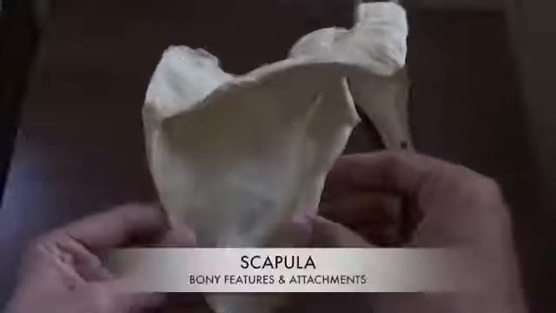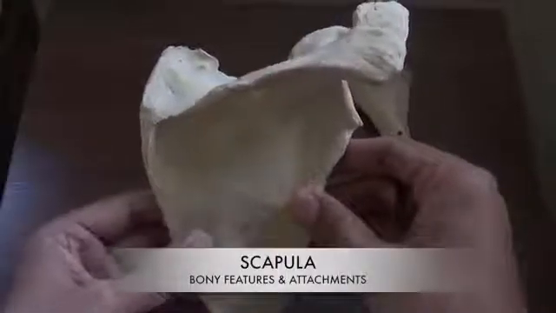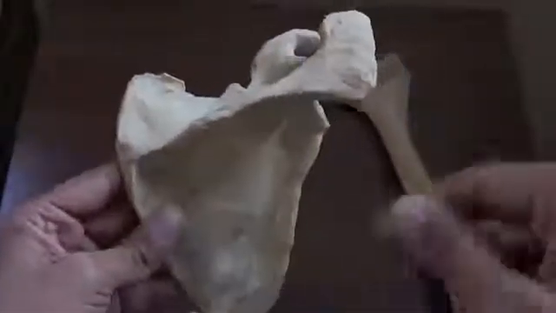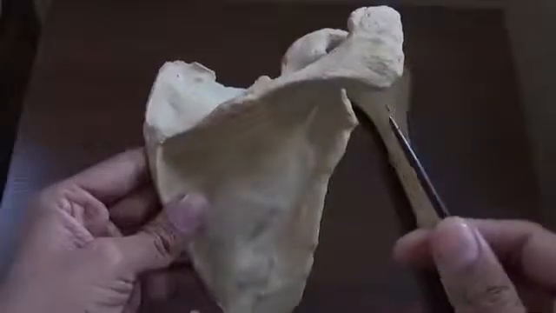Hello everyone, let's learn today bony features and attachments of the scapula. Now this is the right scapula, and as you know it's a triangular shaped flat bone. It is also called the shoulder blade, and it is a part of the pectoral girdle. Along with the clavicle, the scapula and clavicle together form the pectoral girdle.